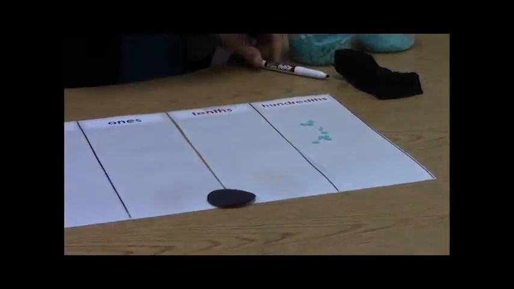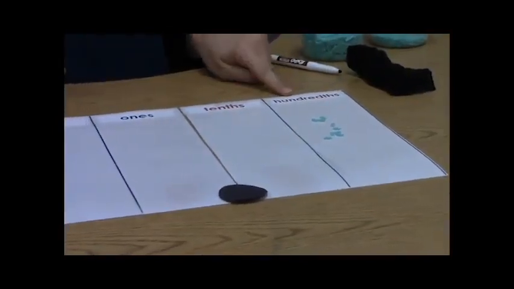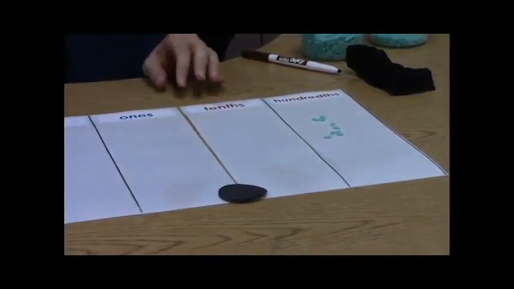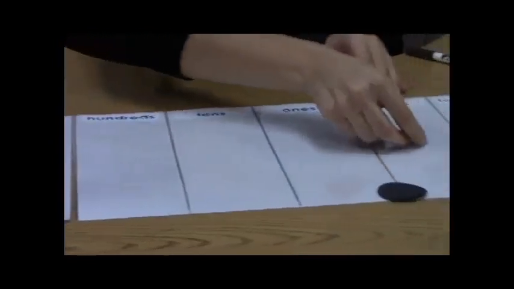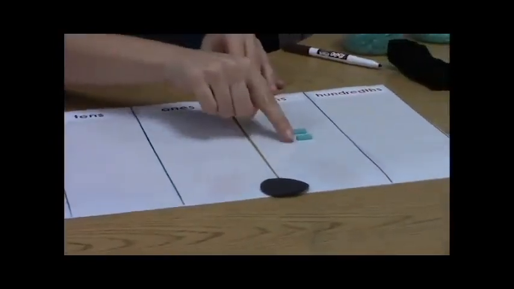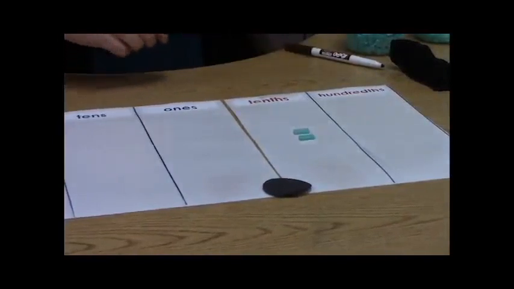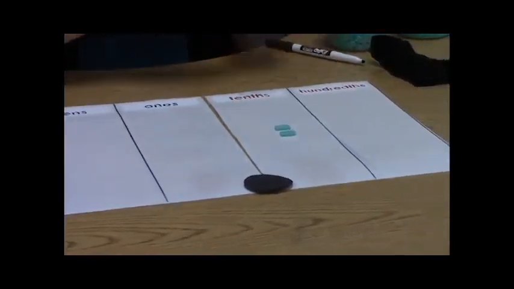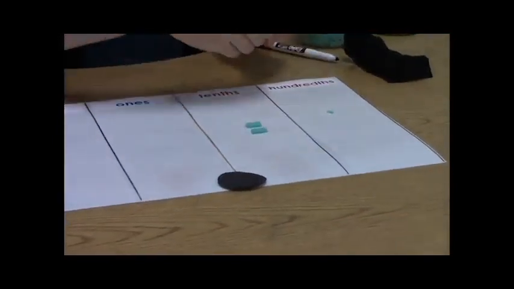But students will remember that 10 hundredths are equal to 1/10. I know that in 24 hundredths, I have 20 hundredths. Students know that 20 hundredths can be represented as 2/10. So I'll represent 2/10 like this, but I will still have 4 hundredths.